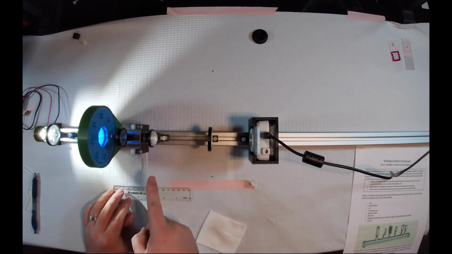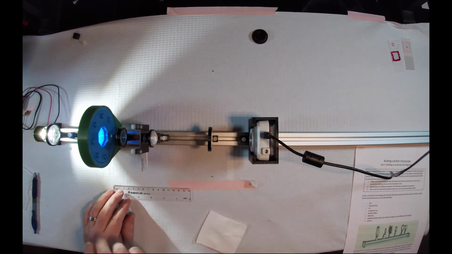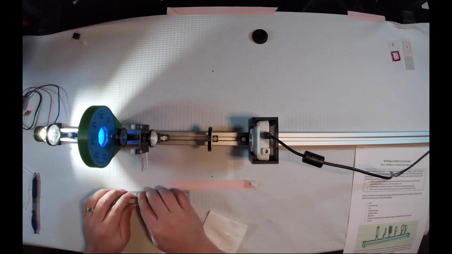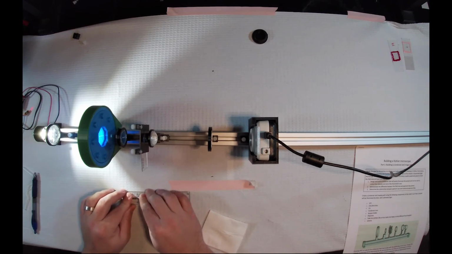So again, 35 millimeters to our sample, you have 1 millimeter of light that's being illuminated. Calculate what the numerical aperture of this system is when our iris is closed. Go ahead and pause the video to run through those calculations.